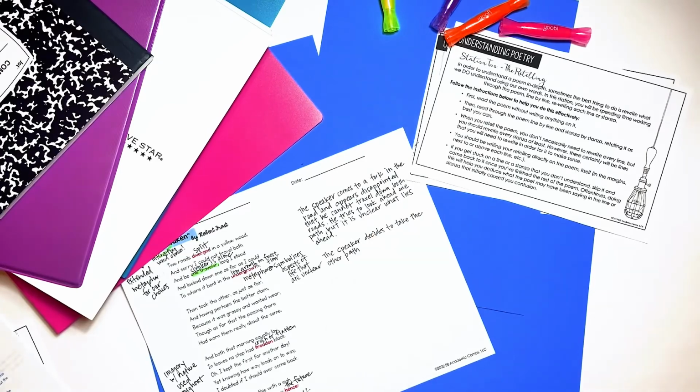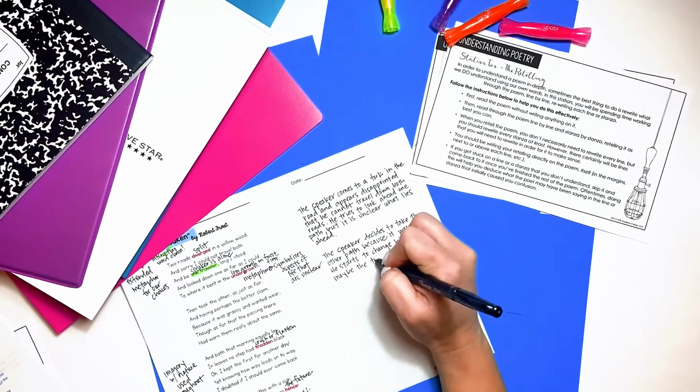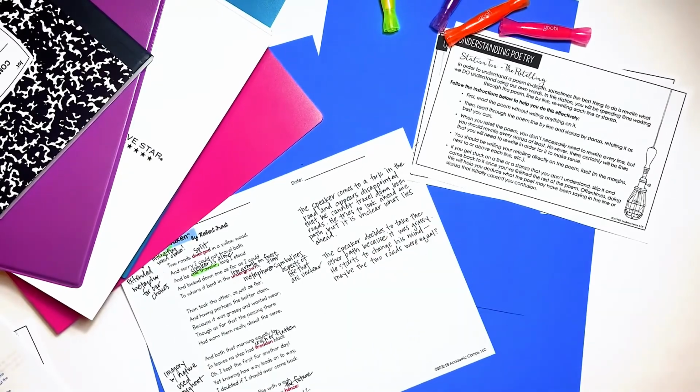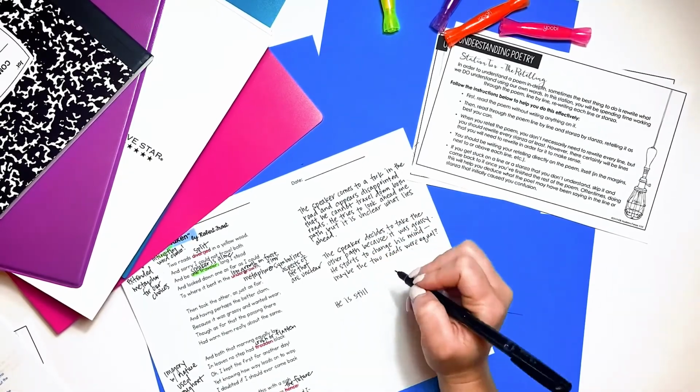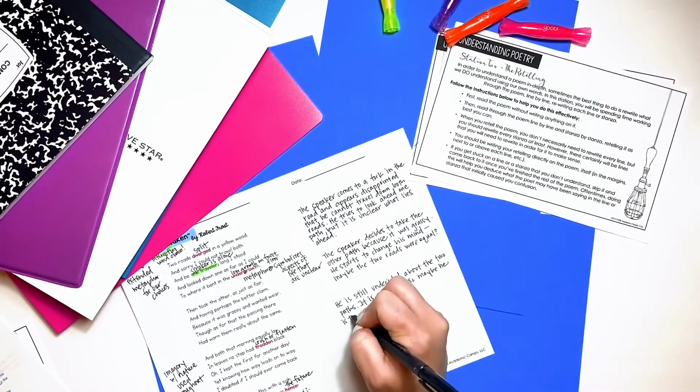Then they'll read through the poem line by line and stanza by stanza, retelling it as best they can in their own words. And when students retell the poem, they don't necessarily need to rewrite every single line, but they should rewrite every stanza at least, or summarize every stanza at least.